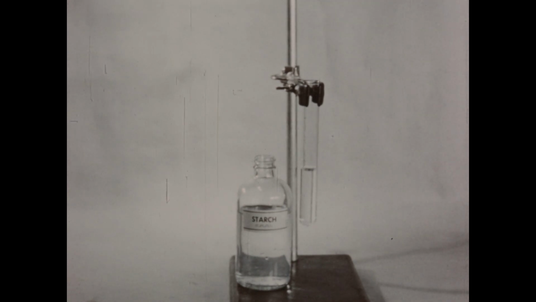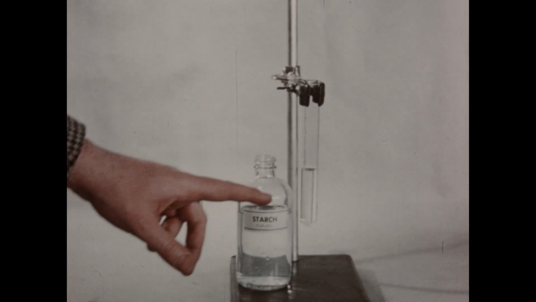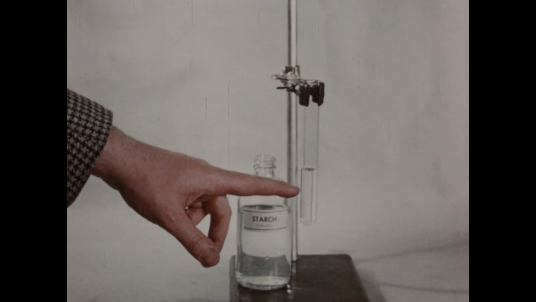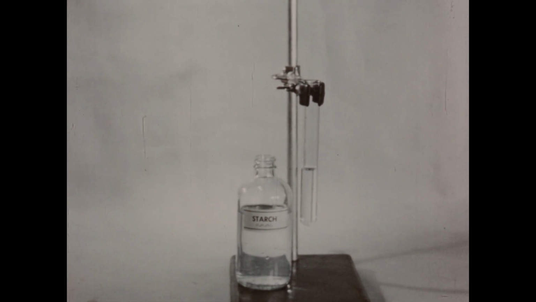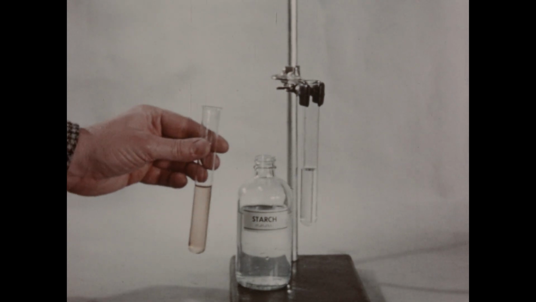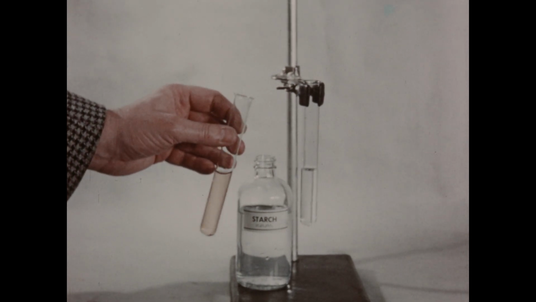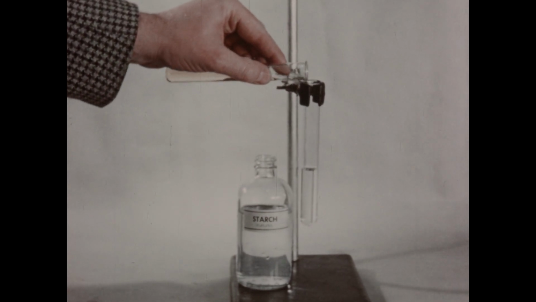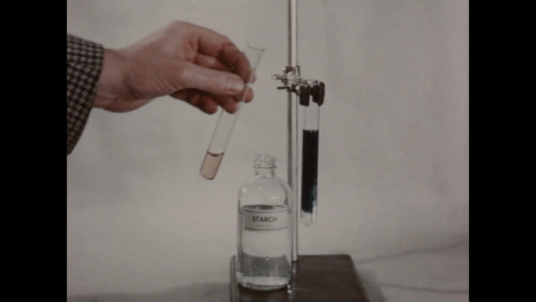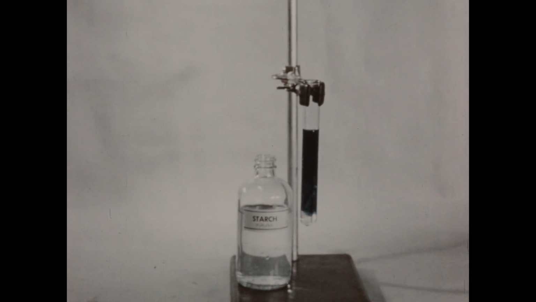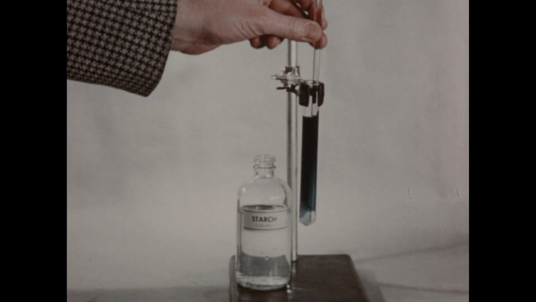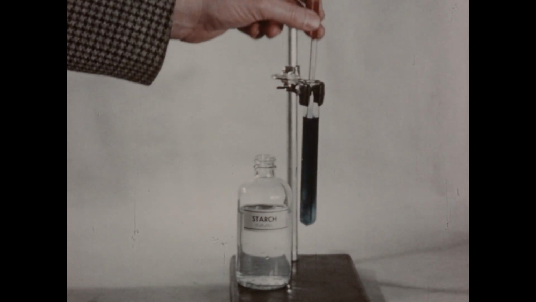The reaction of iodine with starch produces a blue color, which also serves as a useful and characteristic test for the presence of iodine. In this tube, we've placed a few milliliters of dilute starch solution from this bottle, and to the tube we'll add a few milliliters of our iodine solution in water. The deep blue color, which is produced immediately, serves as a good test for the presence of iodine.